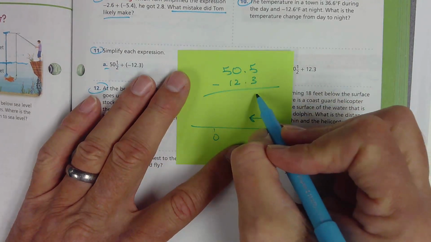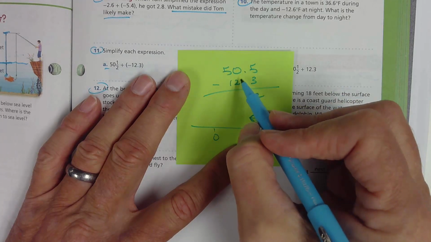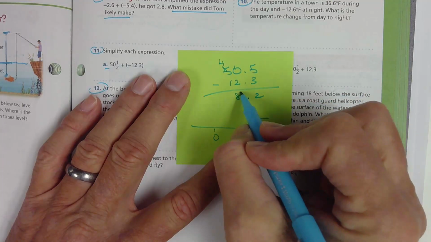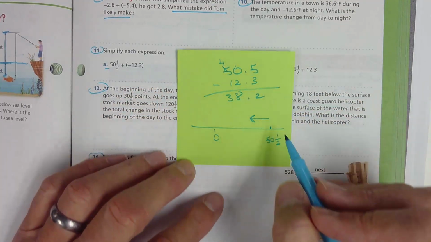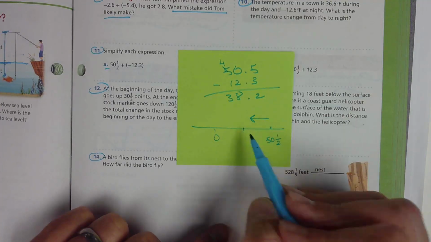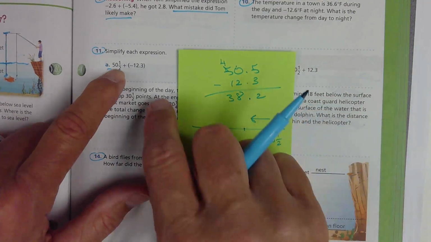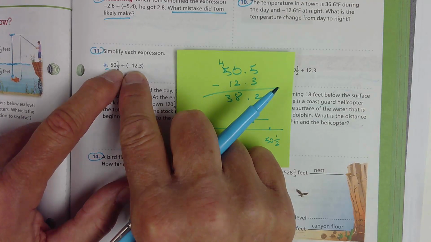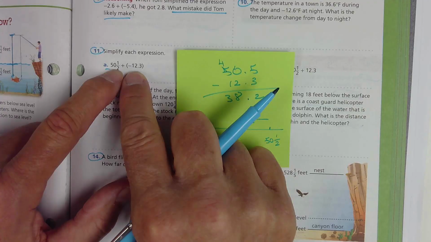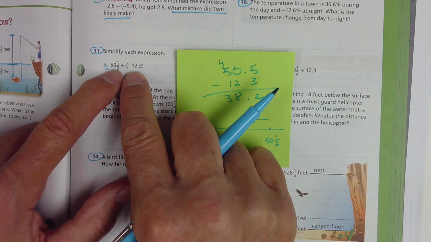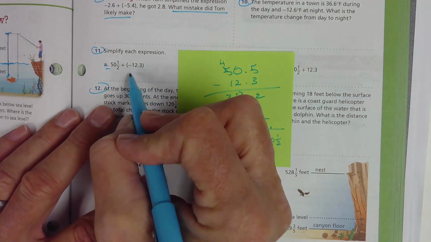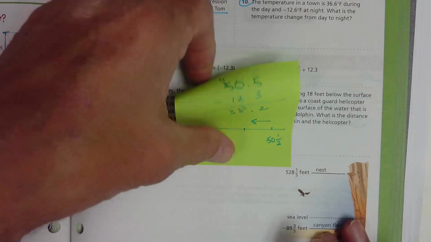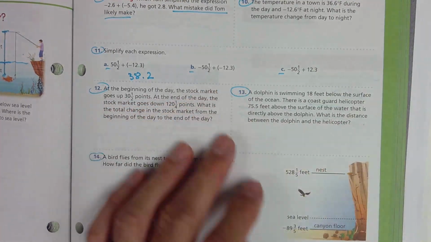So 3 from 5 is 2, decimal comes straight down. Can't take 2 from 0, I have to borrow, that becomes a 4. So 10, subtracting 2 is 8, 1 from 4 is 3. We have a 38.2. And it's going to be a positive answer because when we look at the distance two numbers are from 0, the one that's the furthest from 0, that's the sign it's going to be. So in this case, it's just a positive 38.2. All right? So I want you to do B and C also.